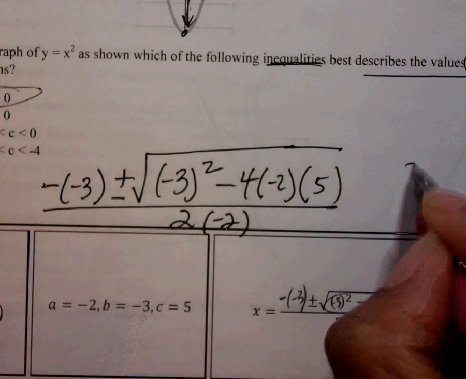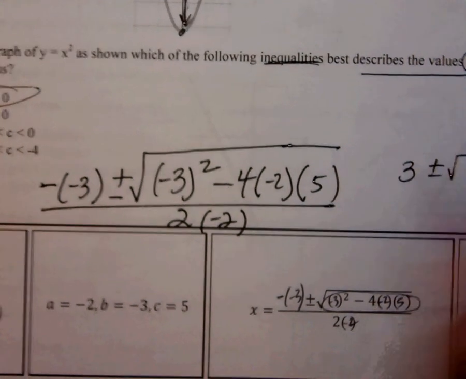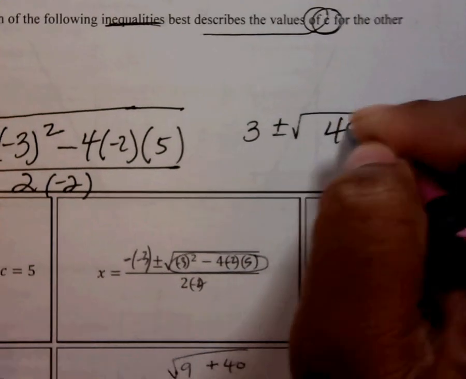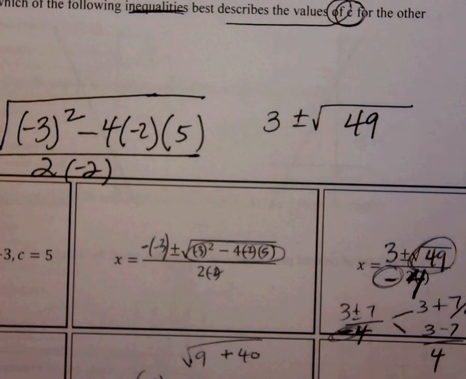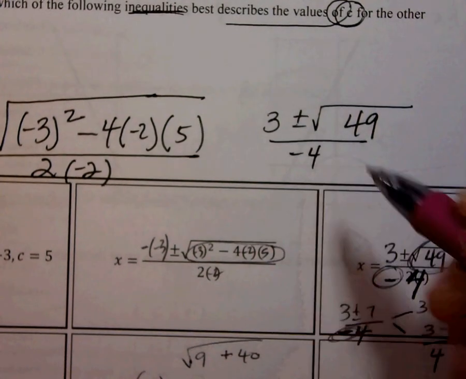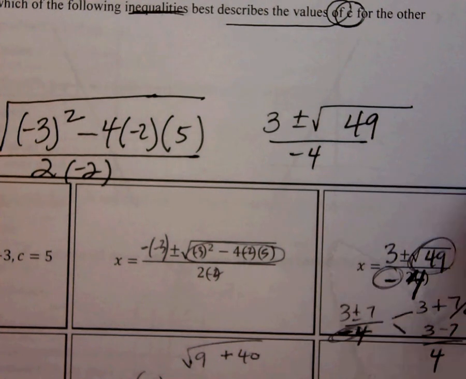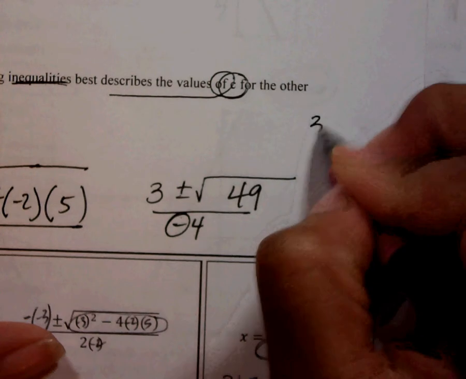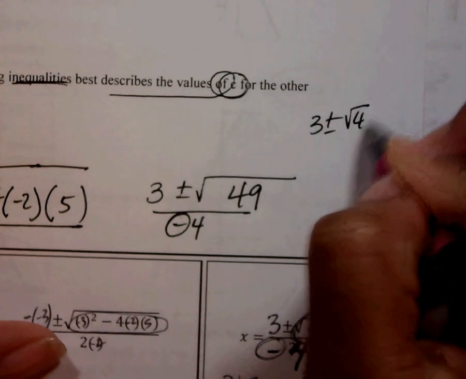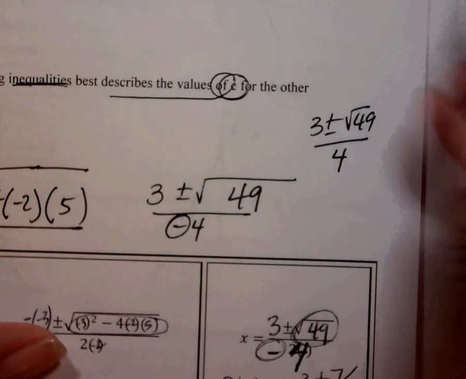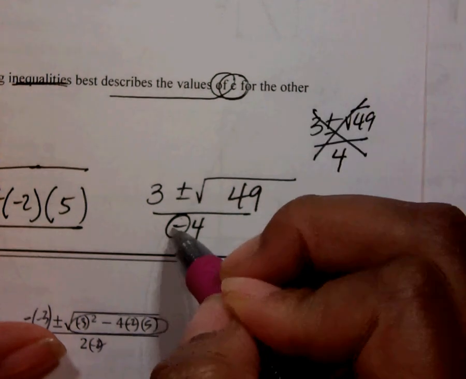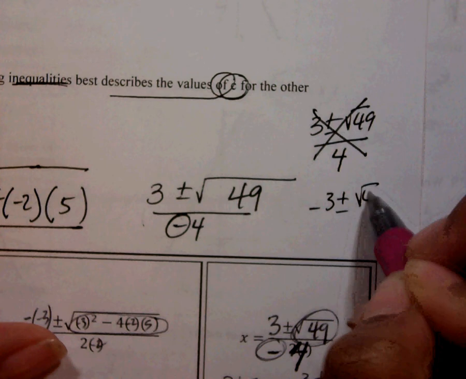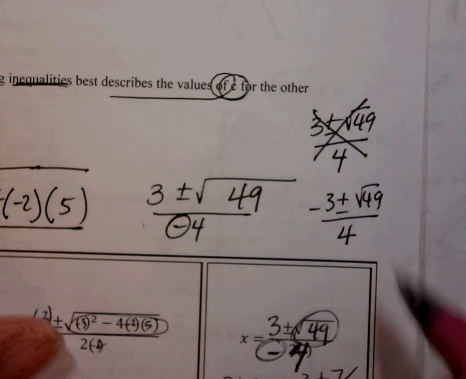That becomes positive 3. I do this in the calculator or by hand, and I get 49. And then I put that all over negative 4. I saw a question like this on the STAR test, and this negative, people ignored it and wrote the answer as 3 plus or minus square root of 49 over 4. And that's incorrect. This negative is going to pop up to the top, and the final answer is going to be written in this form.